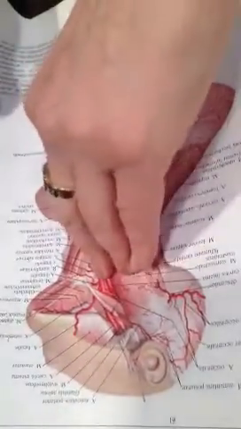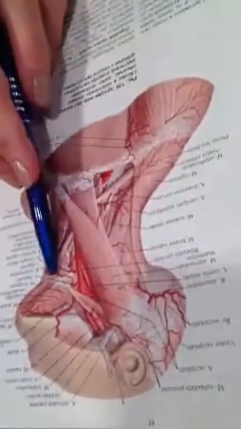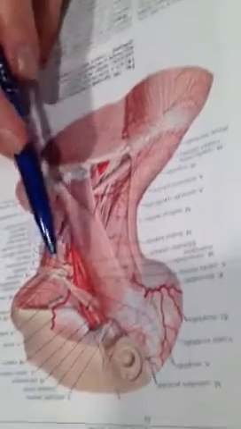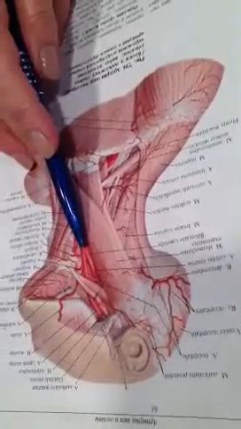That is why in this triangle you can touch the pulse of this artery. It is very superficially located and covered by skin, subcutaneous fatty tissue, and the superficial fascia of the neck.